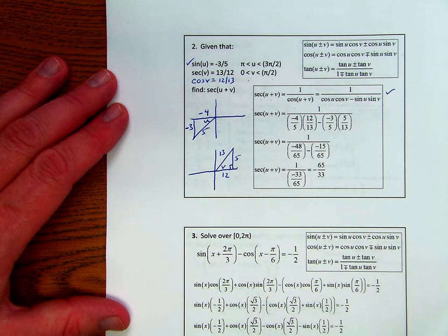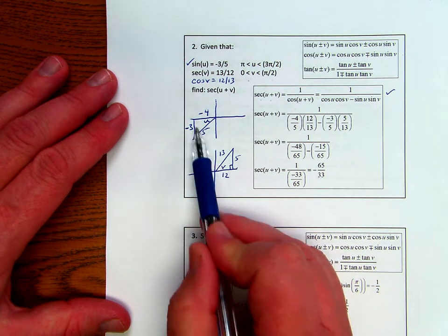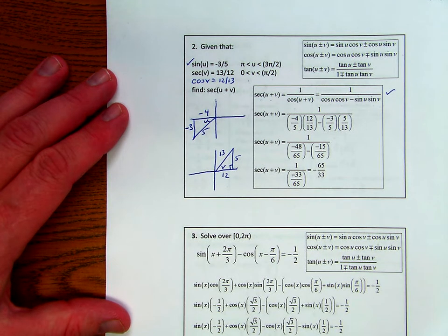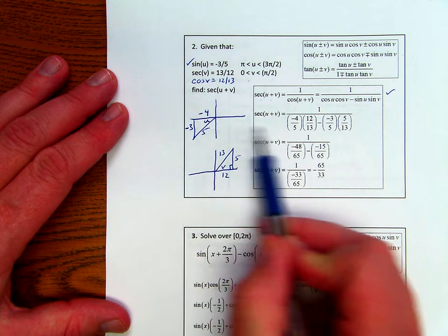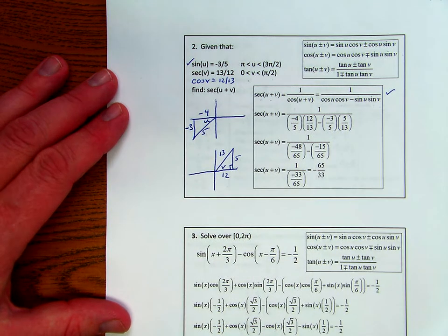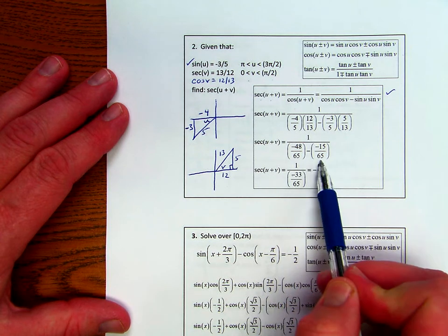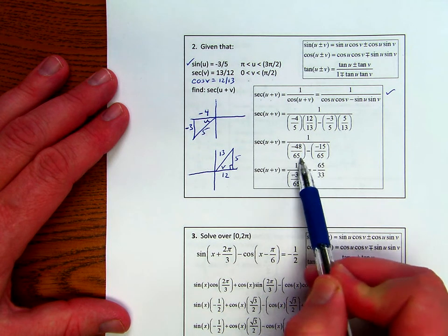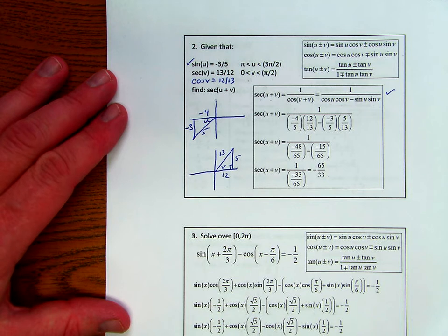Yesterday, we did problems where those values came from the unit circle. The slide that we just finished, the values came from a right triangle. Now the values are going to come from these two angles in standard position. So the cosine of u is going to be negative 4/5. That goes here. Plug in all the rest of those three. Now it becomes order of operations. Multiply those fractions, multiply those fractions. Add those together. 1 over a fraction just flips the fraction, and that answers the final question.